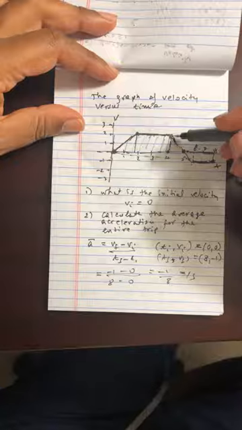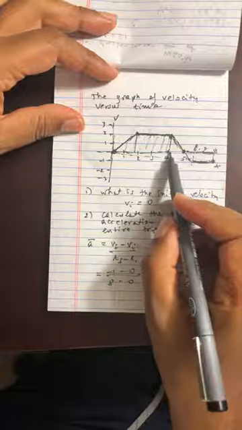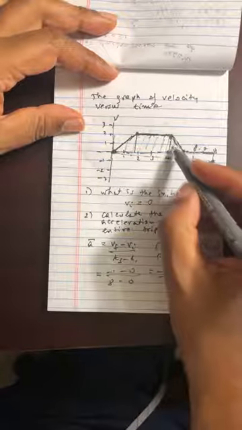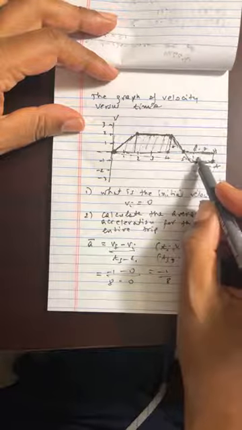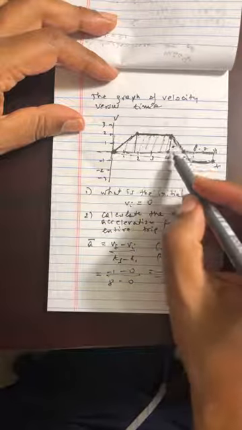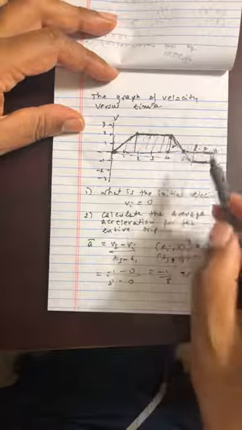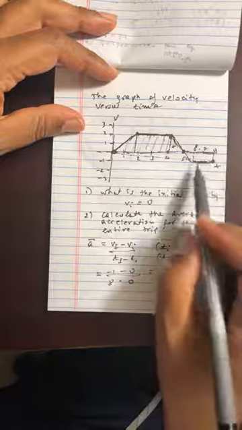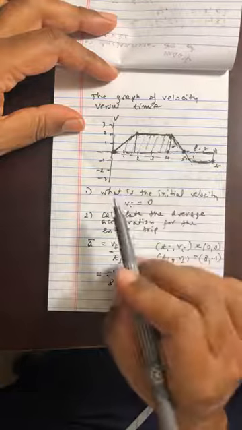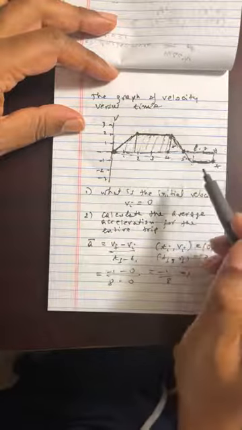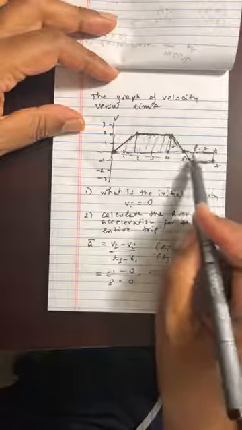Now remember, areas above the time axis are taken to be positive, but areas below the t-axis are taken to be negative. The reason is, in this region above the t-axis, the velocity is positive, which means it's moving to the right, which makes the displacement positive. But in this range over here, the velocity is negative, which means it's moving to the left, and that gives you negative displacement. So the displacement is this area minus this area over here.